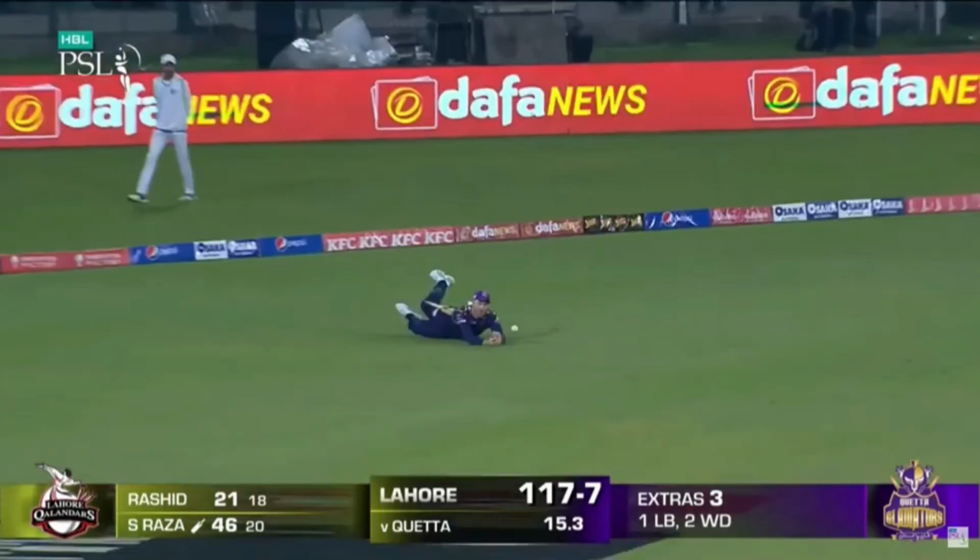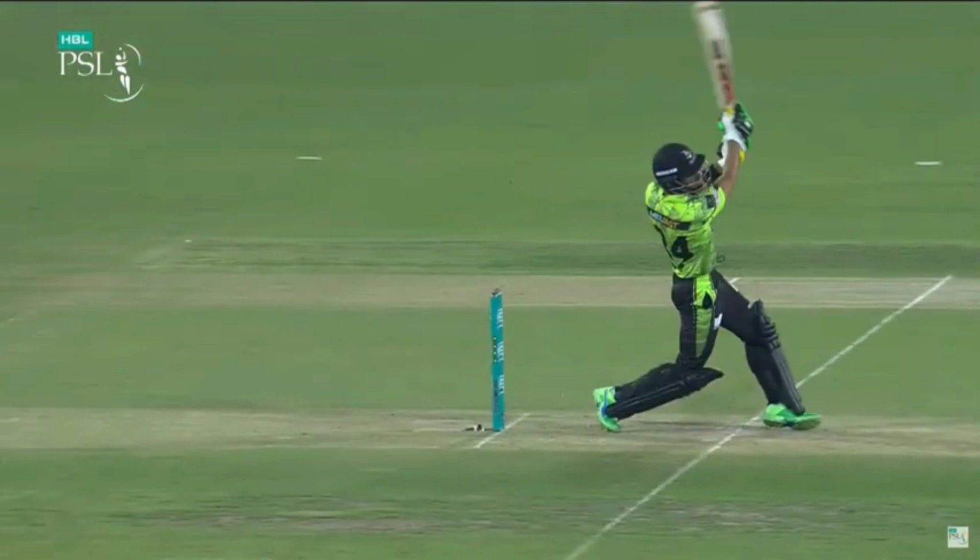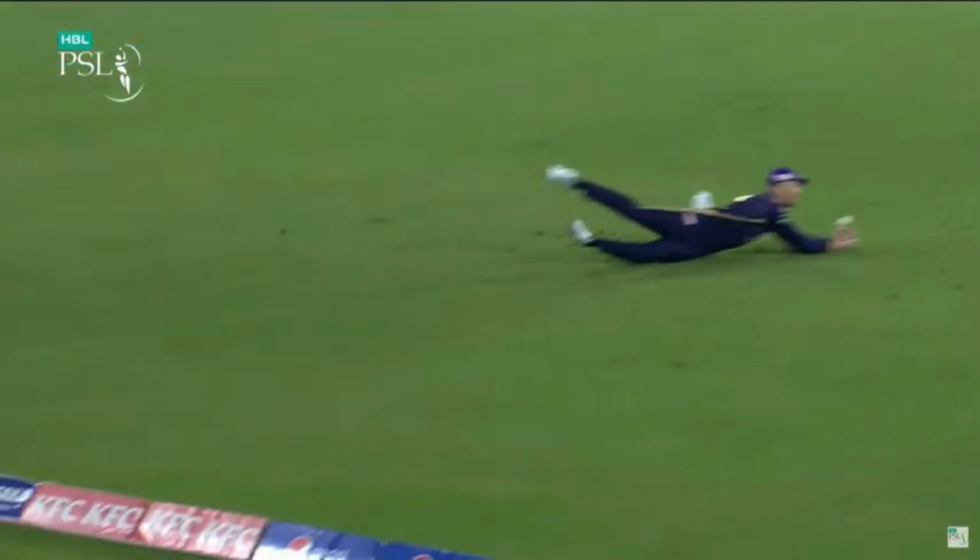3.4. Zaman Khan to Will Smeed, 4, nicely played, on a good length and just outside off. 4.2. Rashid Khan to Will Smeed, 4, cracking shot. Was the attempted wrong 'un, but Rashid dropped it way too short.